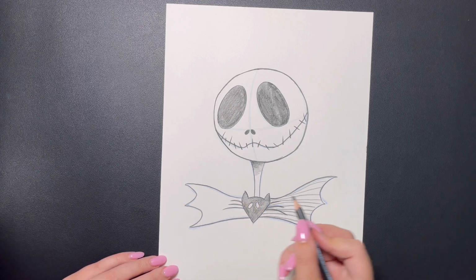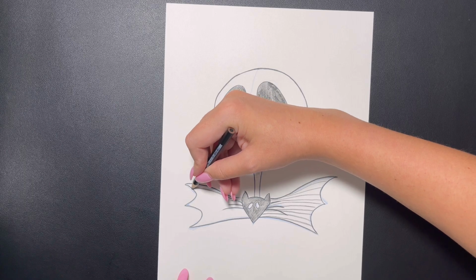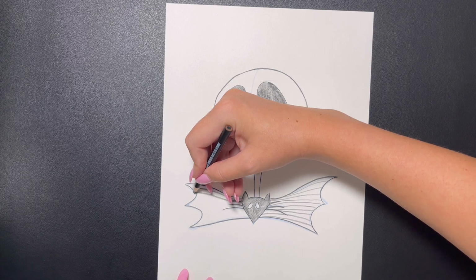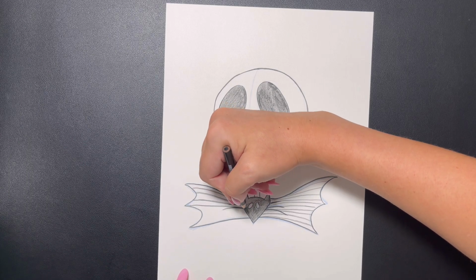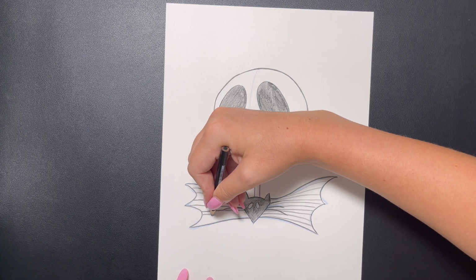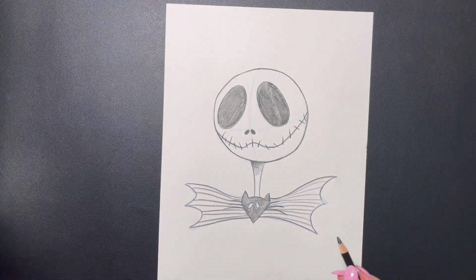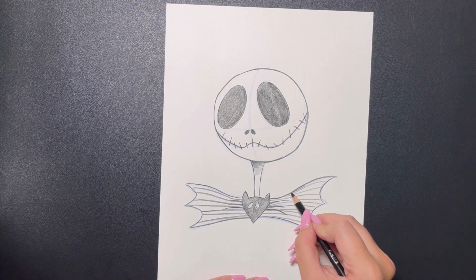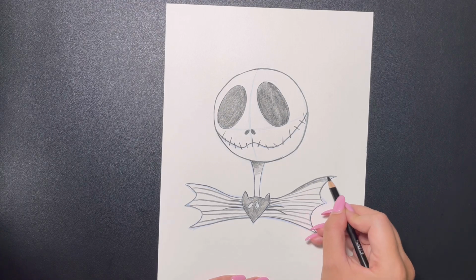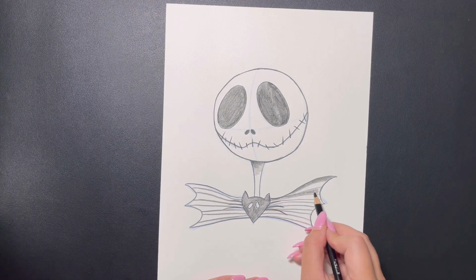Moving over to that left side now, we're going to do the same thing. So now we're just going to go in with our black pencil and we're going to alternate. We're going to leave some white, so we're just going to go basically black, white, all the way down. And again, just lightly coloring that in with our black pencil, using the side of our pencil.